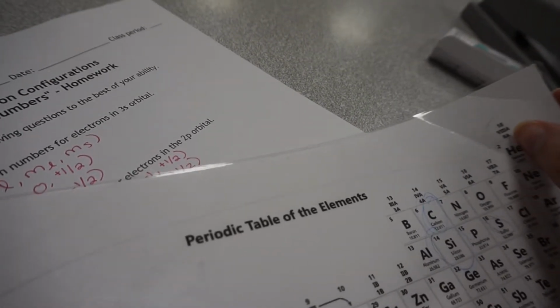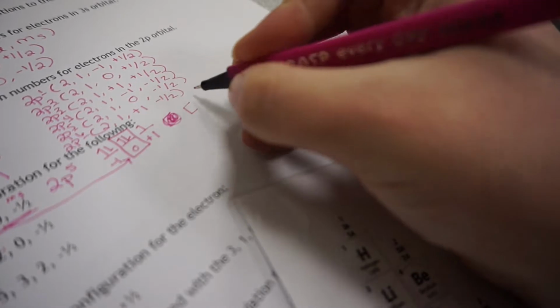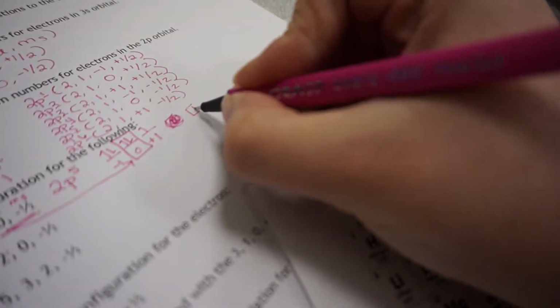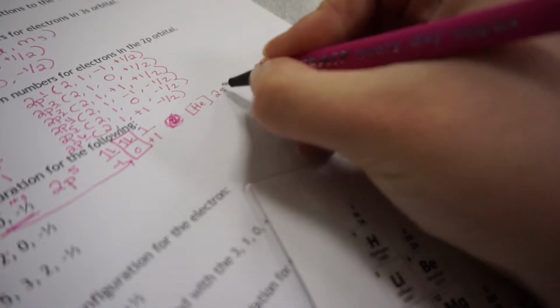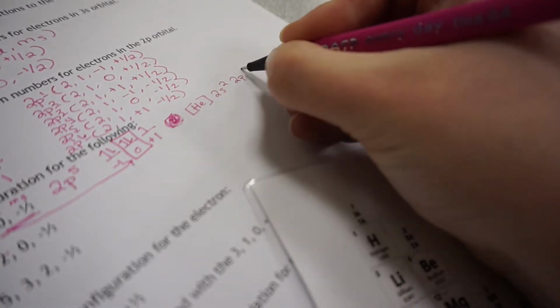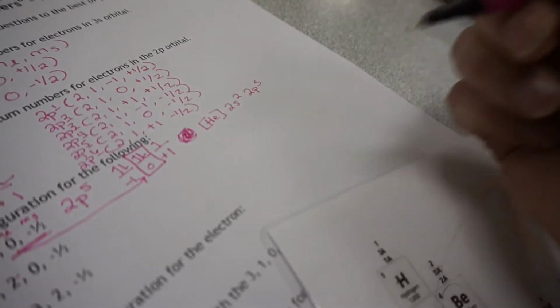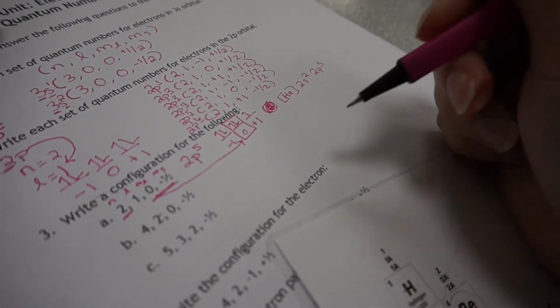You can't see it because of the glare, but we're trying to get to fluorine. So helium is our noble gas, and then it's 2s2 and 2p5. That would be technically the answer, okay? So now we're just going to do the same thing.